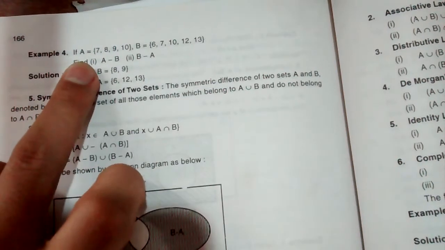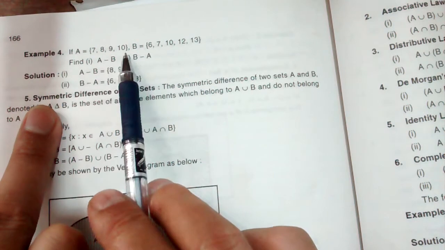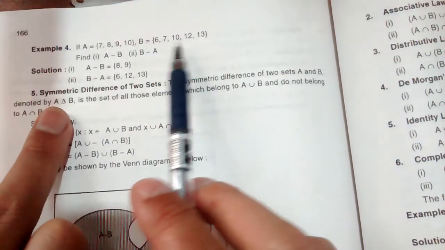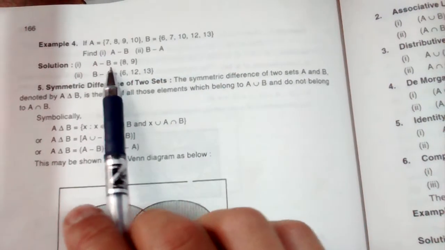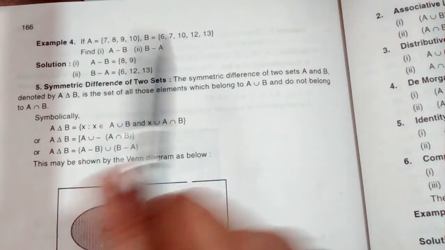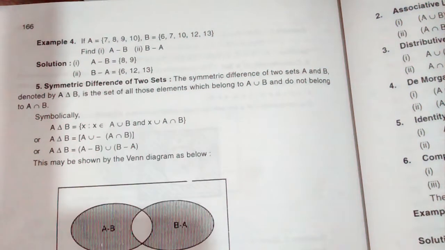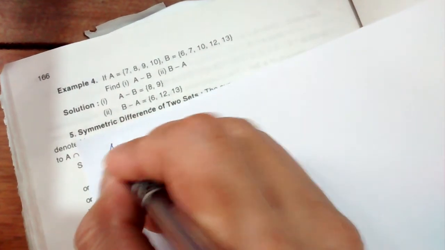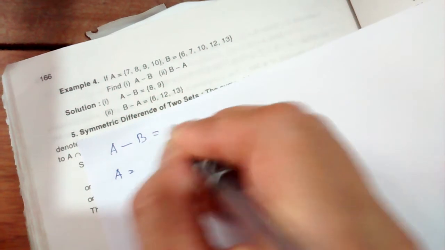Okay, so let's see an example here. If set A contains 7, 8, 9, 10 and set B contains 6, 7, 10, 11, 12, what you have to do is subtract B from A or A from B, whichever you are trying to find. So if you subtract B from A, let's take this example. We're trying to find A minus B, what is it?